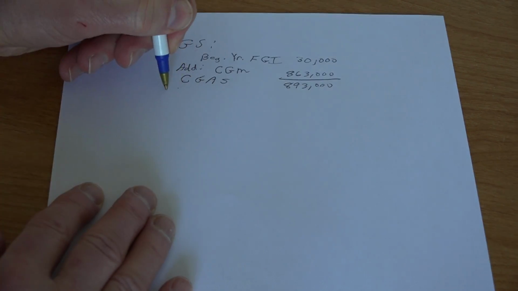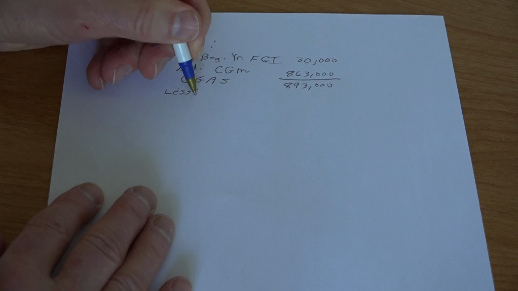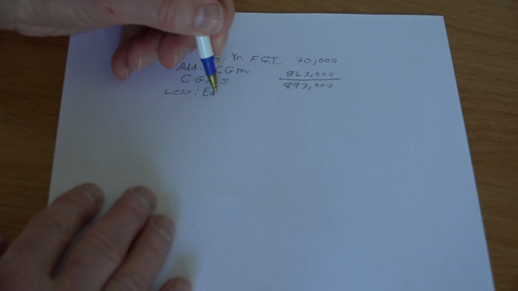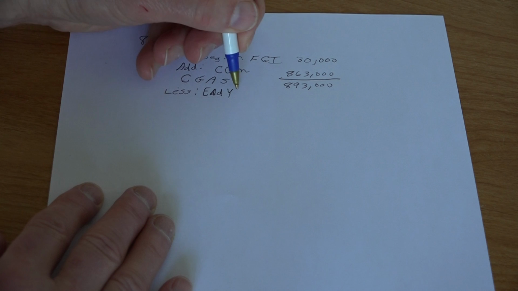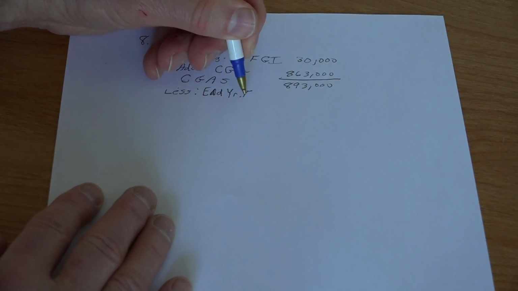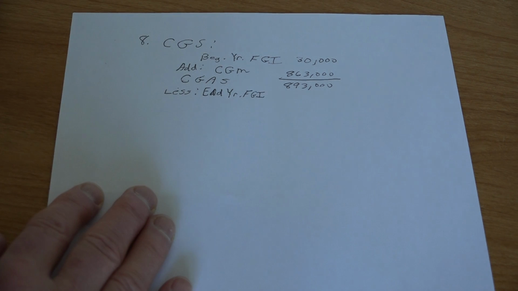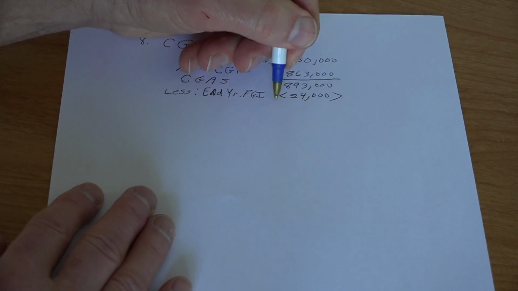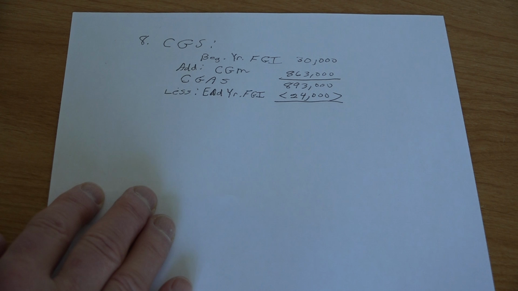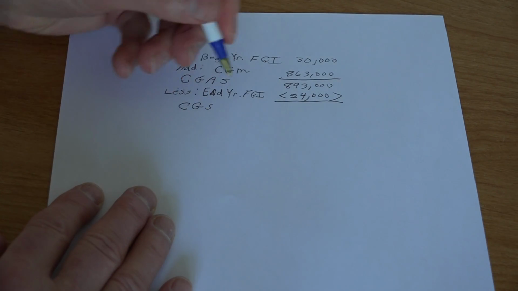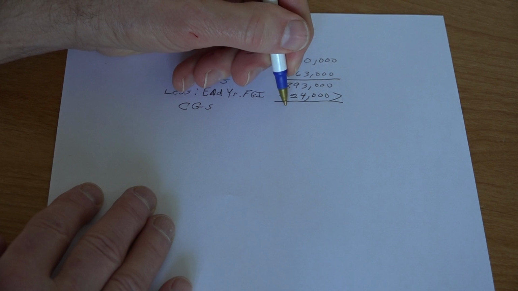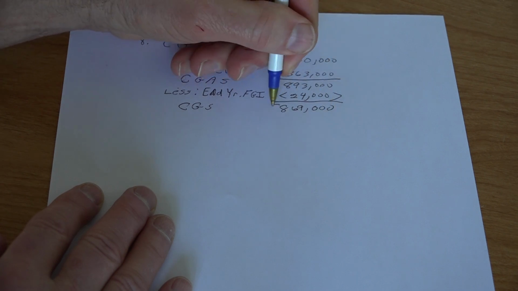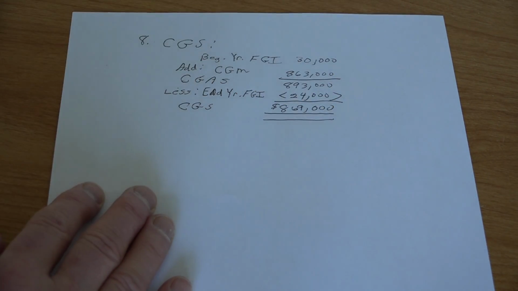And from that, you're going to subtract your ending finished goods inventory of 24,000 to come up with cost of goods sold of $869,000. Okay?